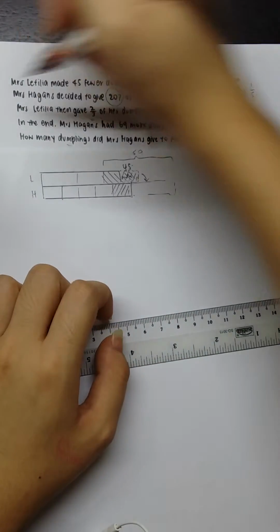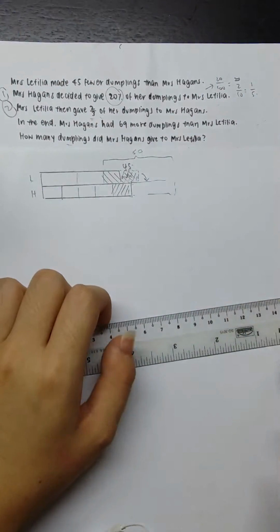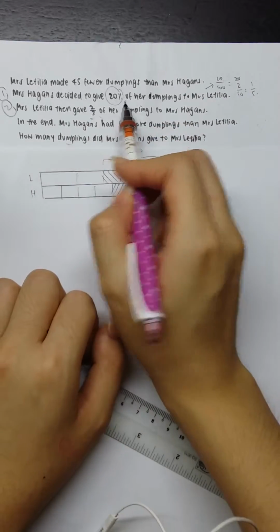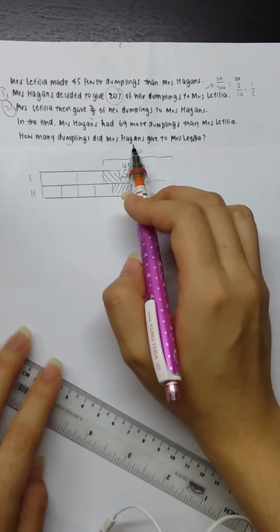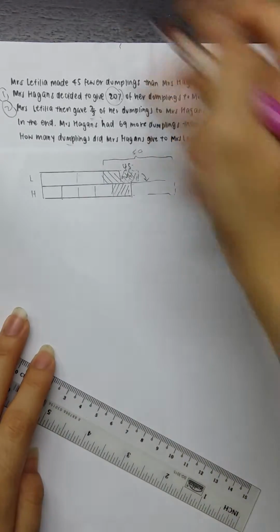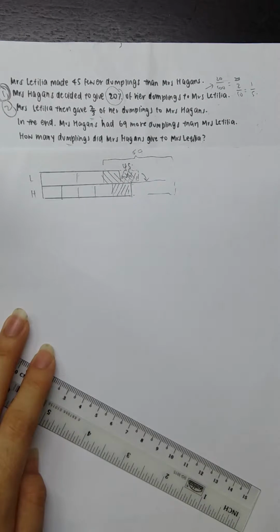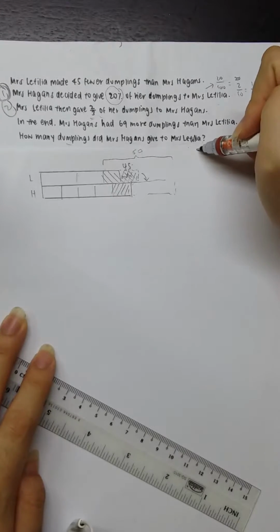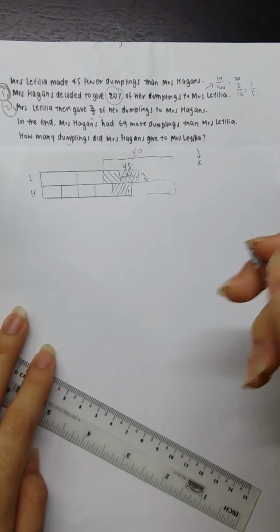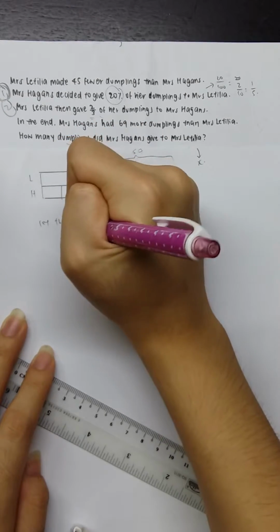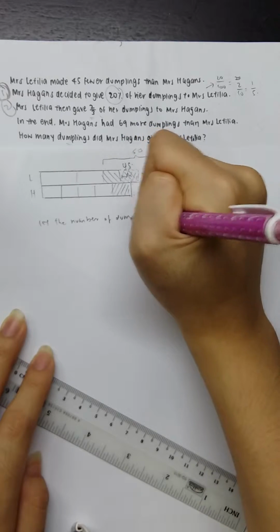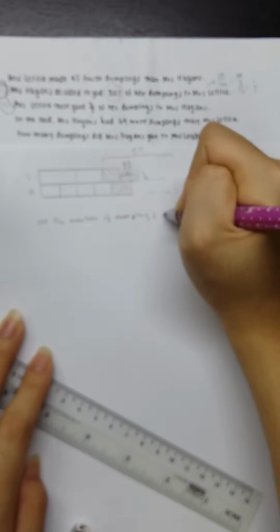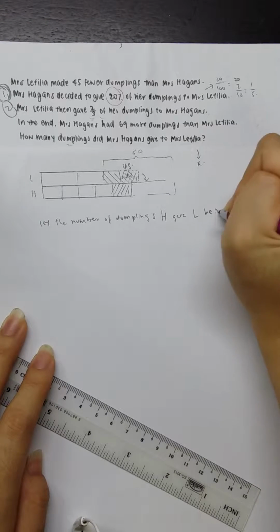So we're going to number these steps. First step this, and second step this. How many dumplings Mrs. Higgins gave Mrs. Latilia would hence be the first step, right? So we're going to name this x. Let the number of dumplings Mrs. Higgins gave Mrs. Latilia be x.